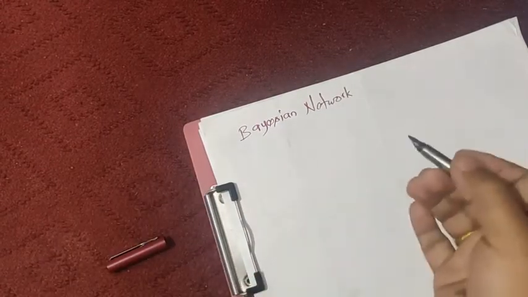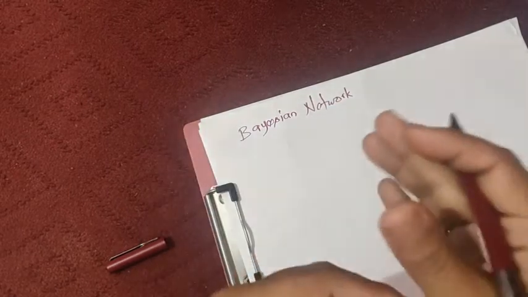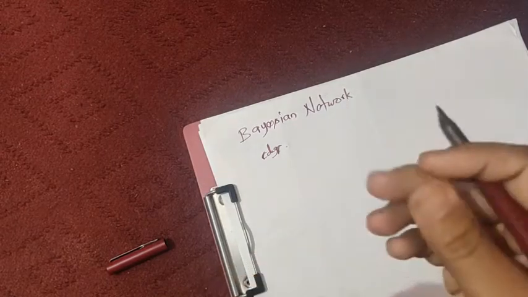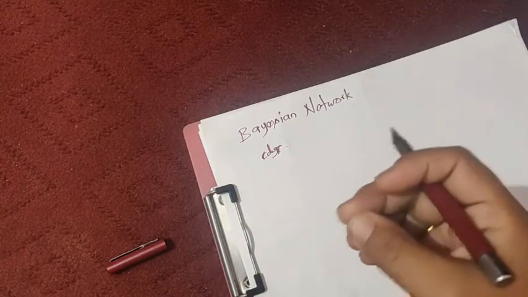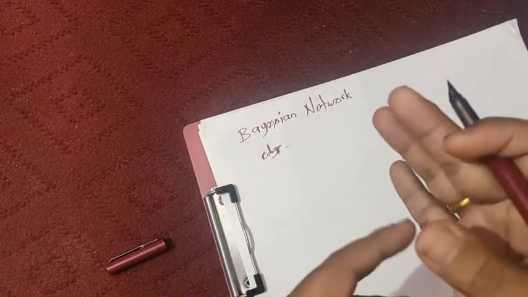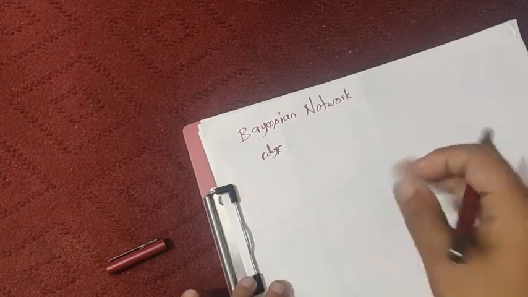It is also symbolized as BN. Bayesian network is also known as belief network. They are graphical structures used to represent knowledge about an uncertain domain, where each node in the graph represents a random variable, while each edge between nodes represents probabilistic dependencies among the corresponding random variables. The conditional dependencies in a graph are estimated using statistical and computational methods. So let us consider an example.